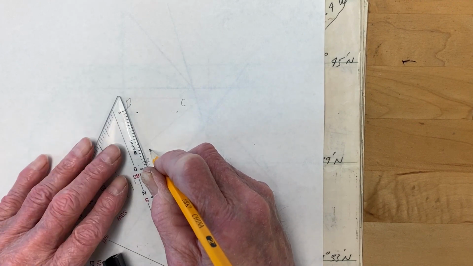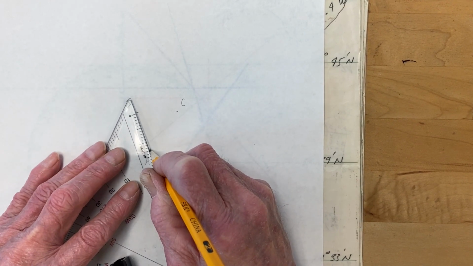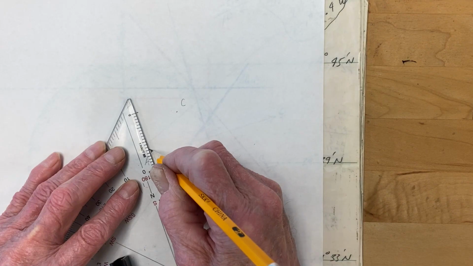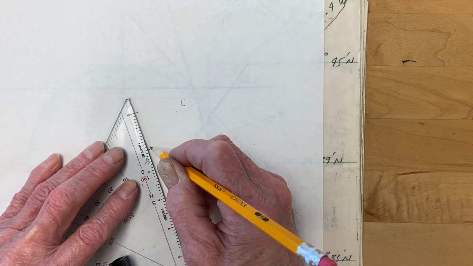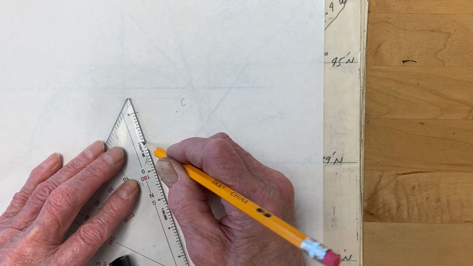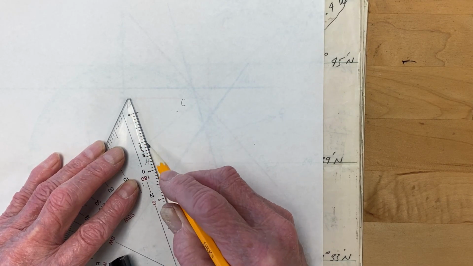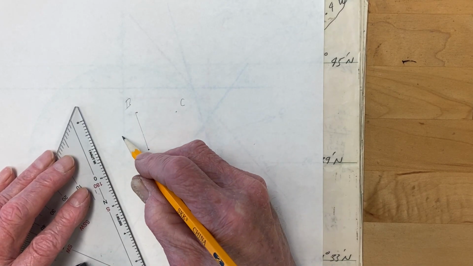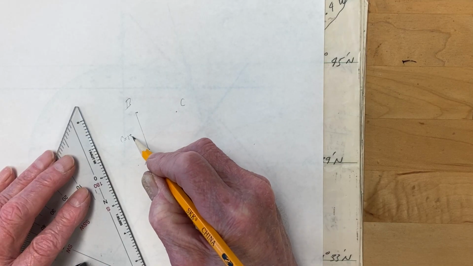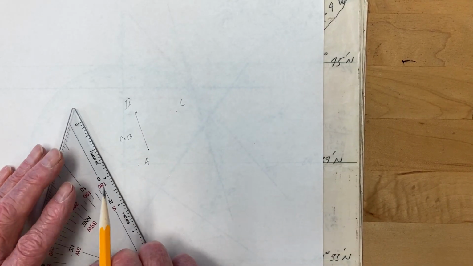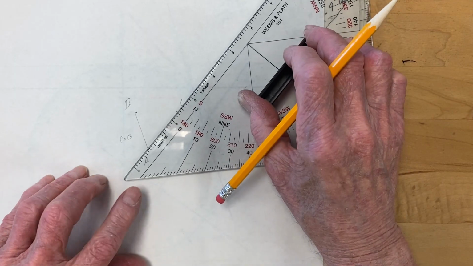Then I can measure this from here to here. What do we get? That's 10, 11, 12, 13. So this one is 13. That would be C, so C equals 13. That's the side opposite the angle C. And then this one would be B.